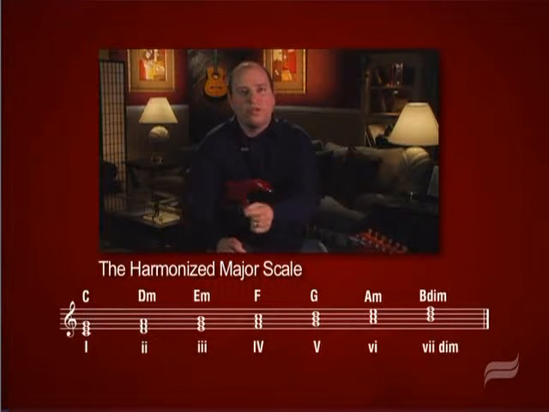Let's look at them. The 1 chord is major. The 2 chord is minor. The 3 chord is minor. The 4 chord is major. The 5 chord is major. The 6 chord is minor. The 7 chord ends up being a diminished. We kind of talked about that in the session.